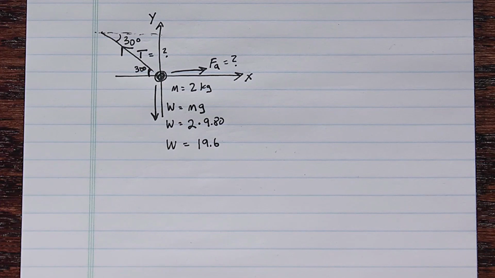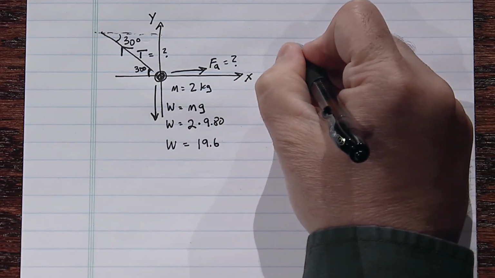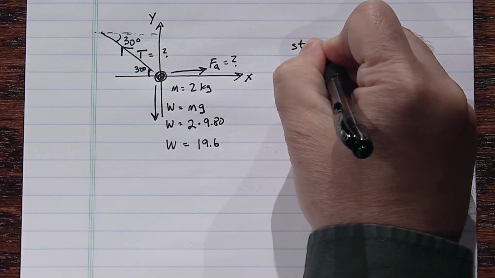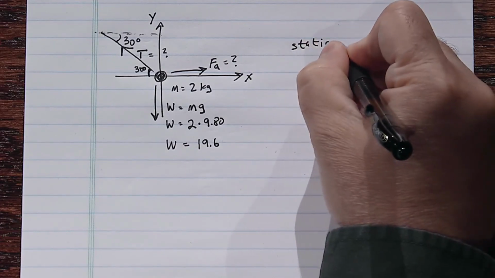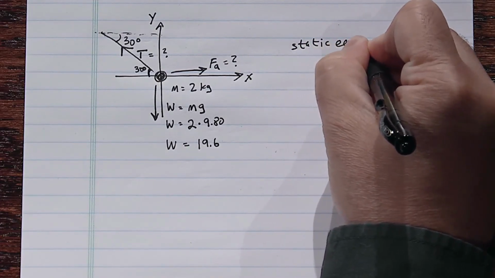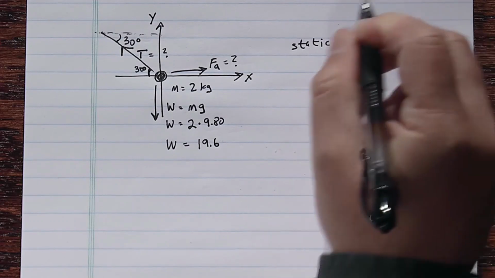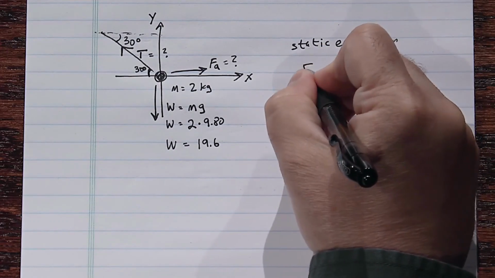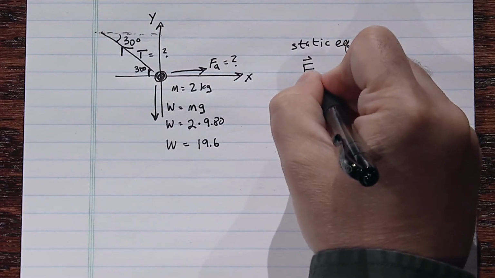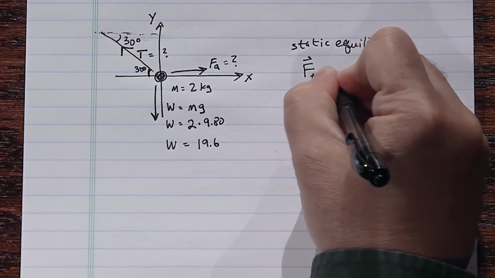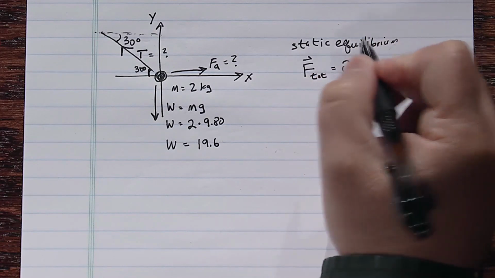In that case, we know from Newton's first law that the total force vector on the ball is equal to 0.